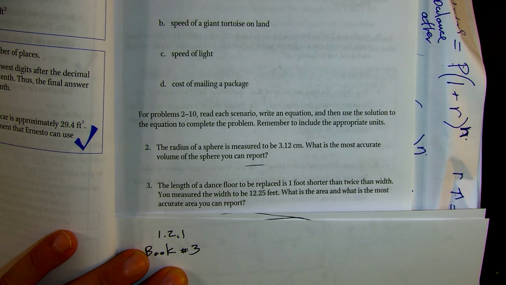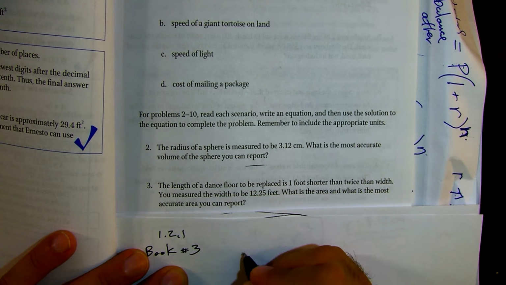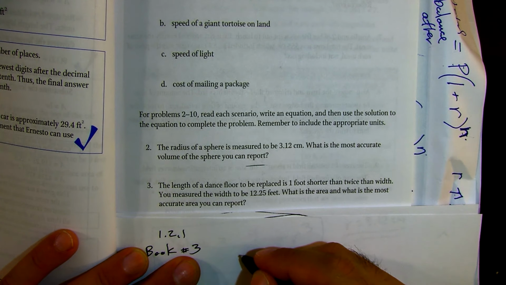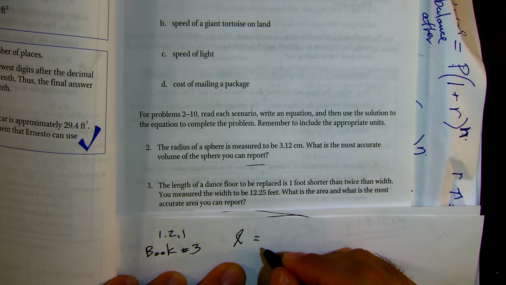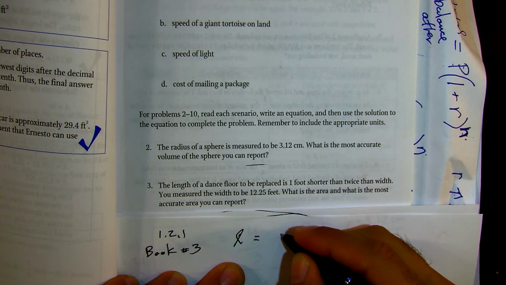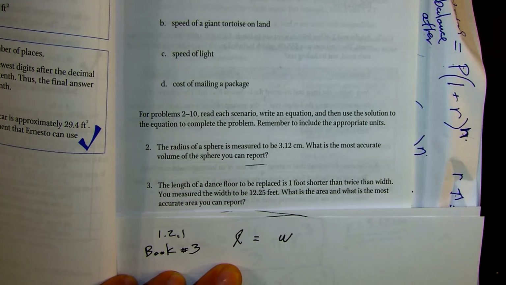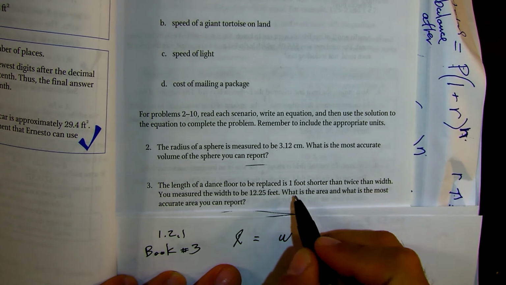So the length is 1 foot shorter than twice the width. This one's tricky. So the length is 1 foot shorter than twice the width. So twice the width would be 2W, right? But we're told that the length is 1 foot shorter. What is shorter? Give me the operation for shorter. What would shorter be? Shorter is just subtraction, right?